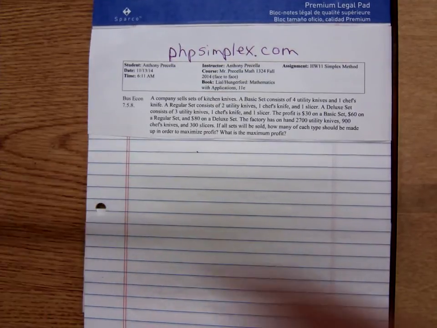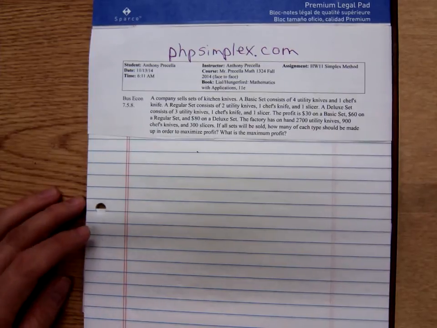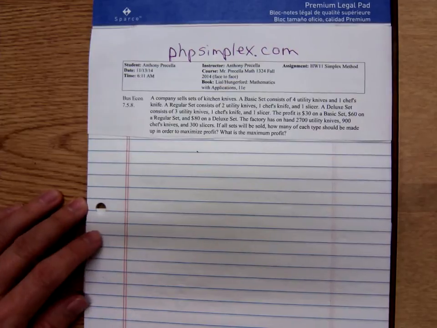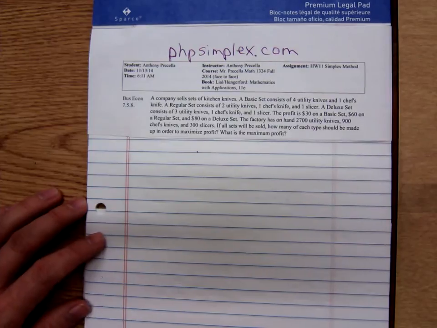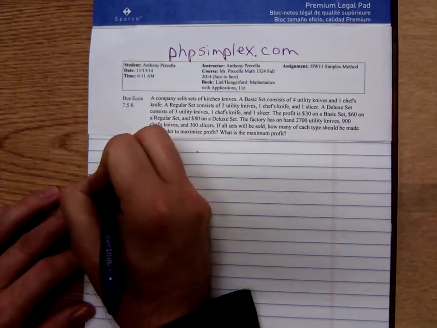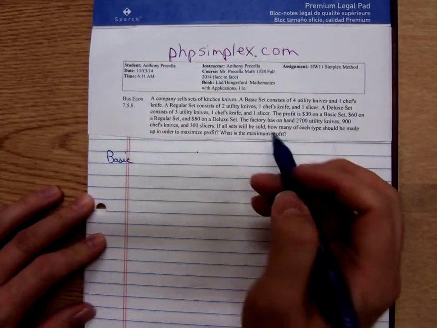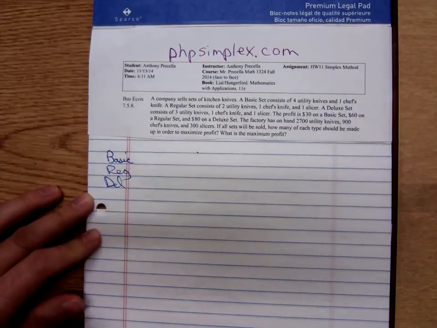And so let's start trying to summarize the information we have in a table. We may not be able to summarize all of it in a table. We'll see some examples where the information doesn't summarize nicely on a table in a little bit. But right now there's basic sets, regular sets, and deluxe sets.